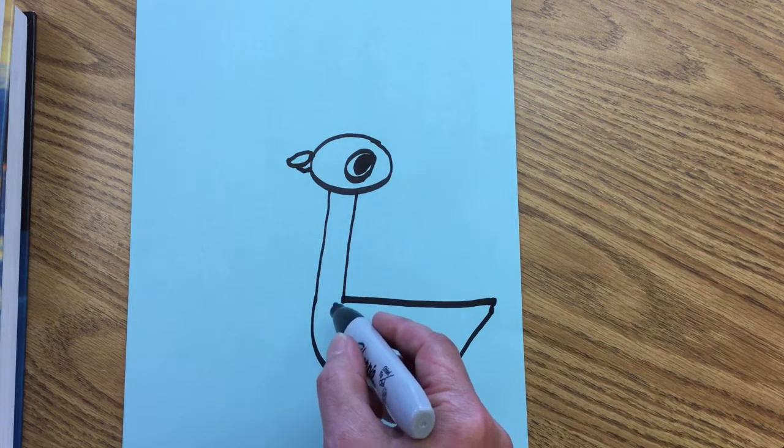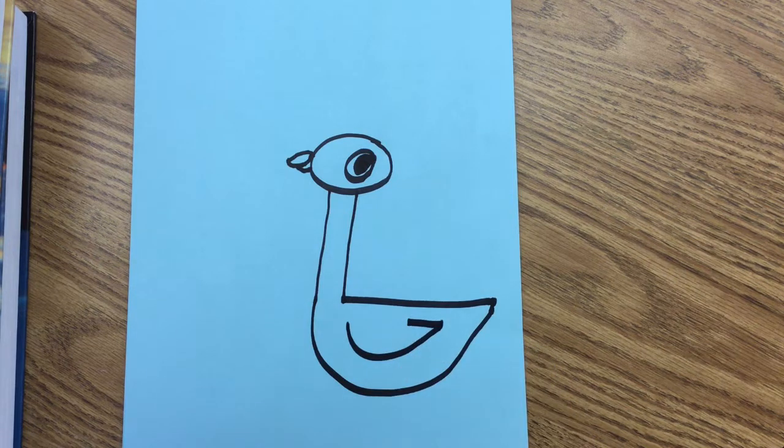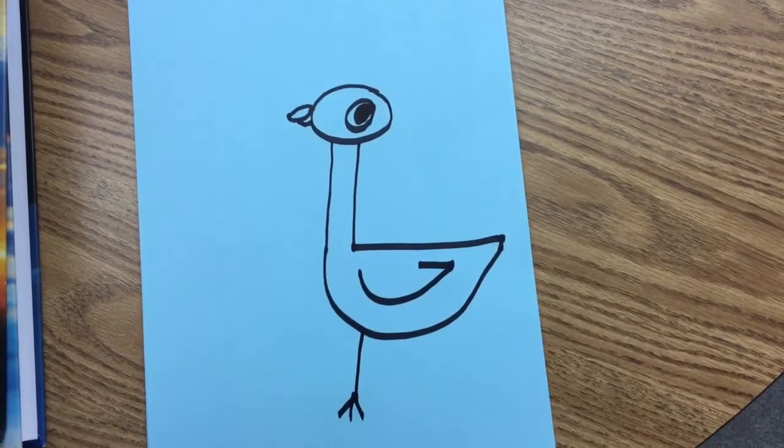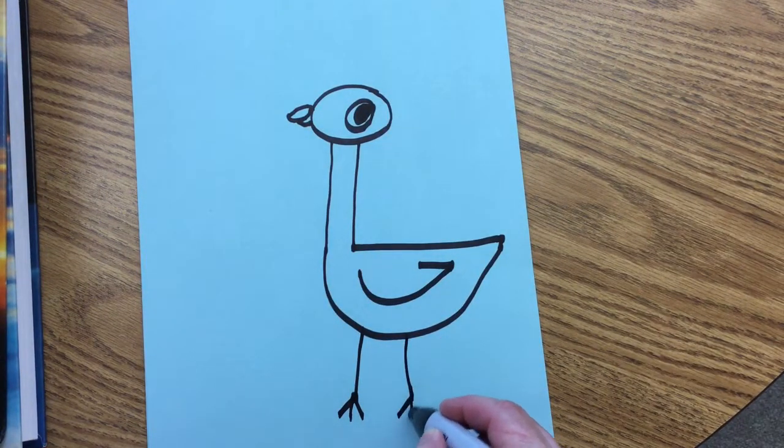And then we are going to put his wing, which is another U with a little flap. We're going to add some legs. Oh, and I'm going to put 3 toes on the bottom that you might not be able to see on my page. There we go. And then we're going to put another leg with 3 toes. There we go. So there's our pigeon.